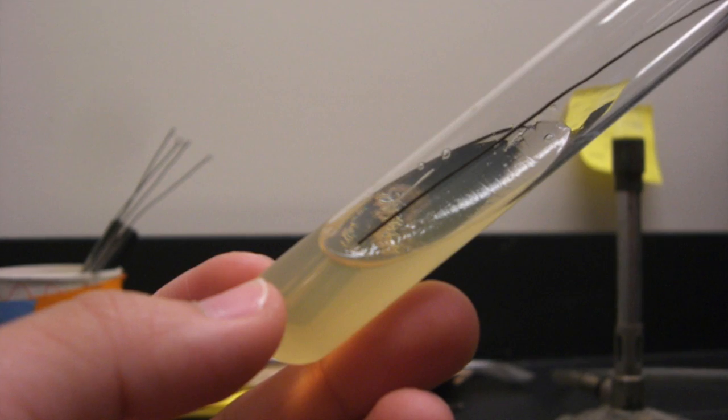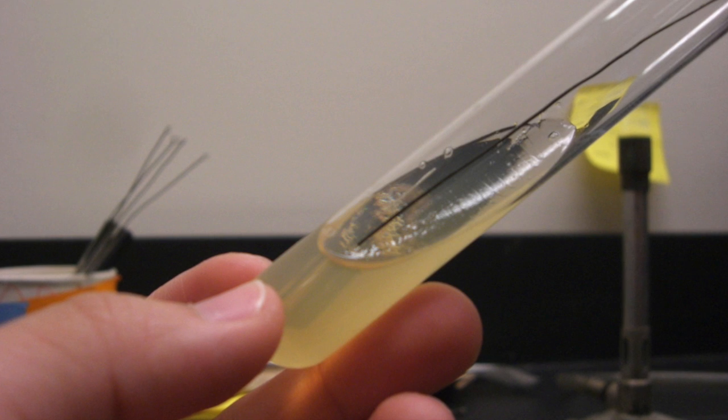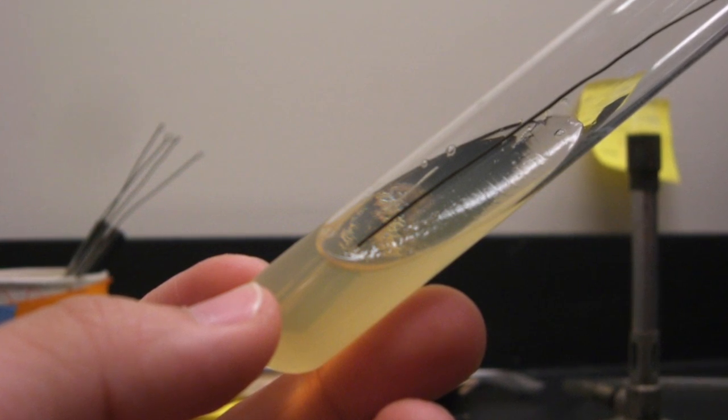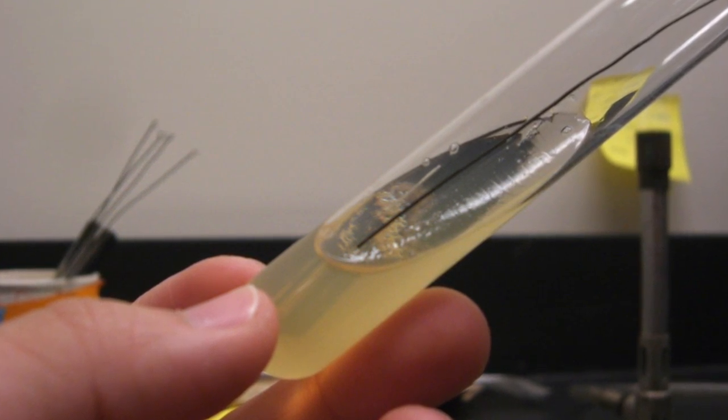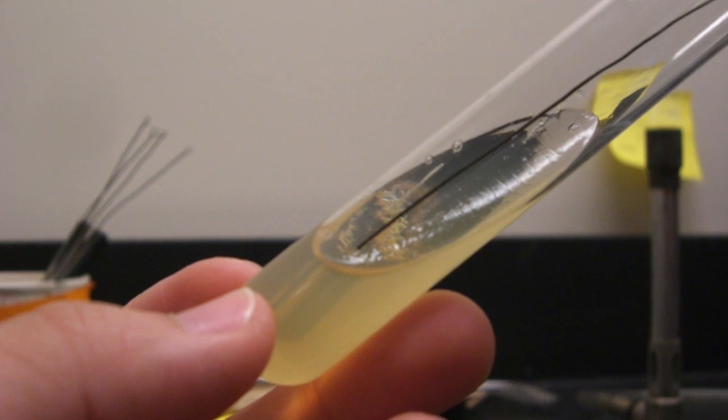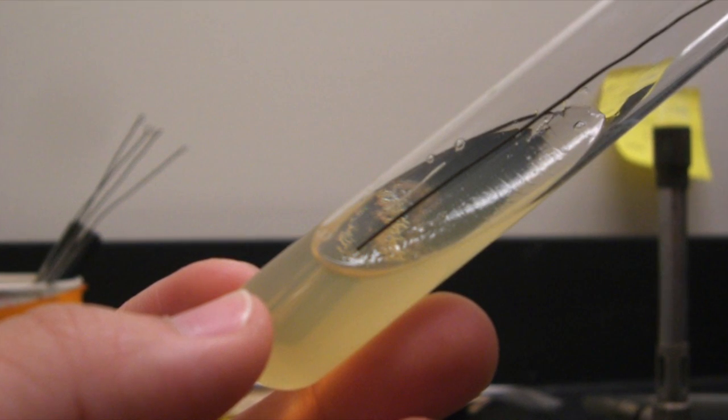In the TSI agar test, we obtained a test tube filled with TSI agar, and then through a sterile technique, we inoculated a needle of bacteria into the agar. We then incubated the agar for 24 hours at 30 degrees Celsius. The third test we conducted was the TSI agar test. This test came back positive for glucose, lactose, gas production, and sulfide production.